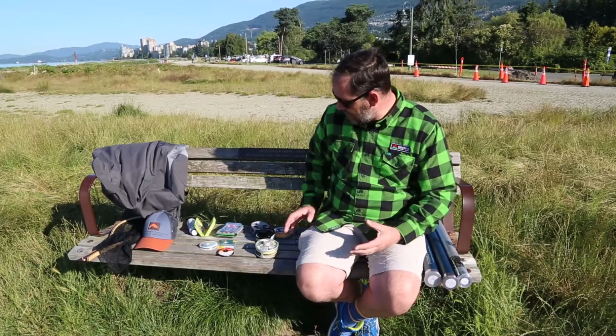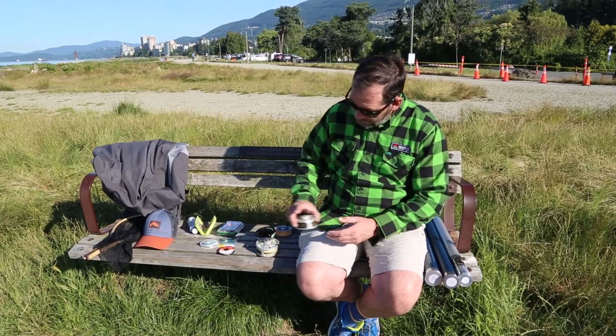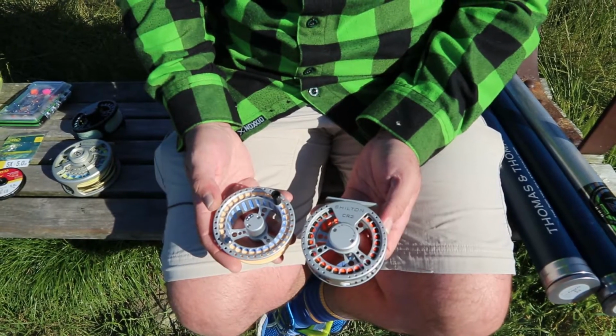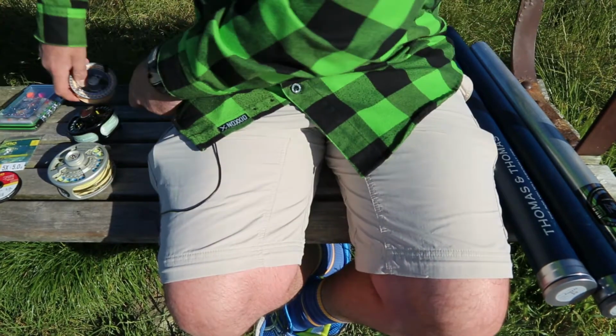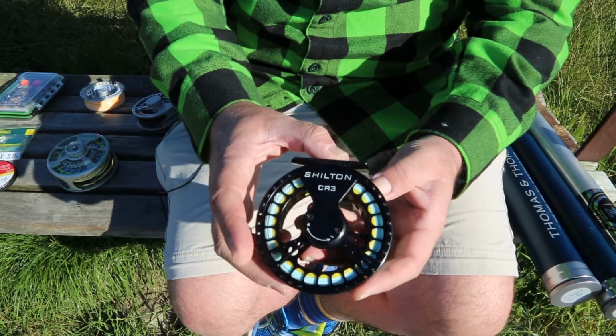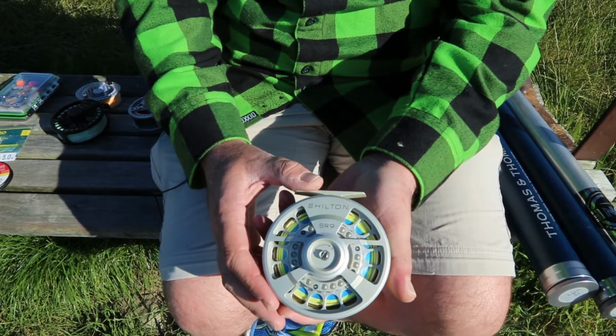So you're going to need to match your reel with your rod, and we've got a selection of reels down here. I've got this one over here, the Shilton CR2. This reel is specifically for my 3-weight rod. I then have a CR3, which is matched to my 5-weight rod. I've got a Shilton SR9 over here, which is my saltwater or 9-weight reel.